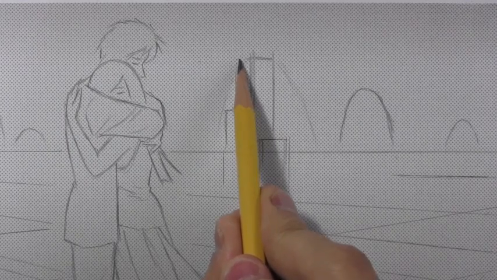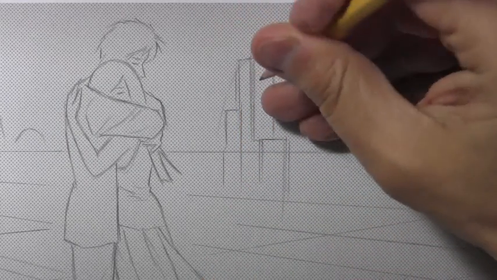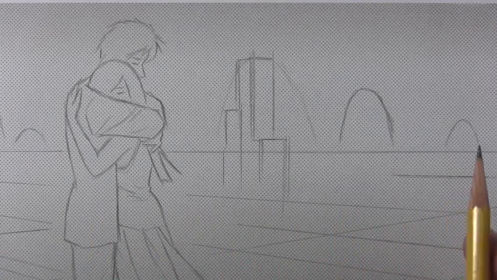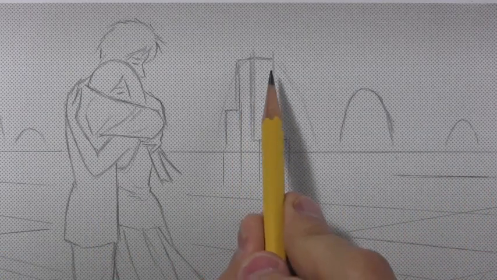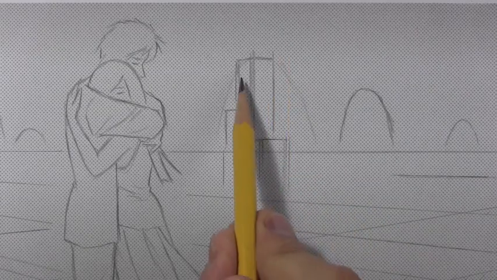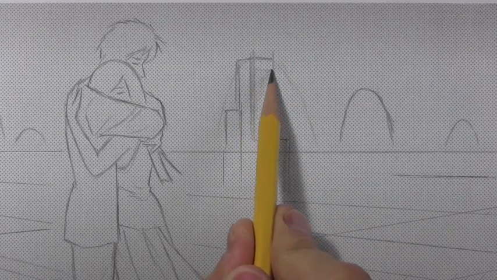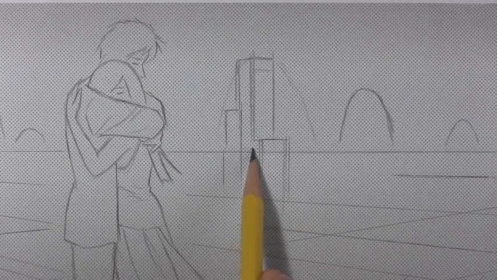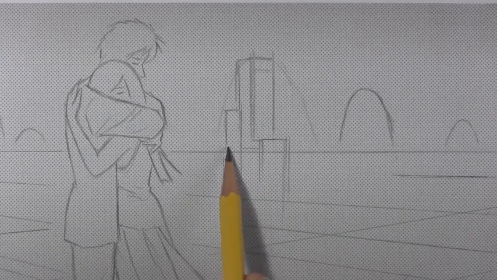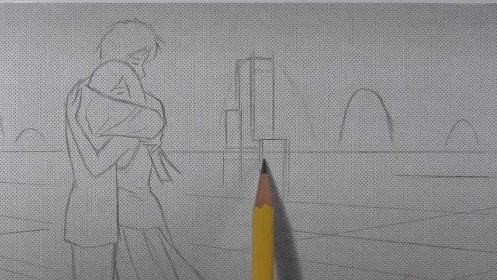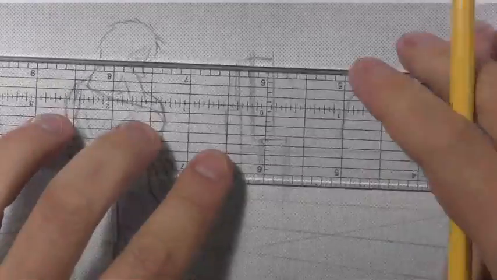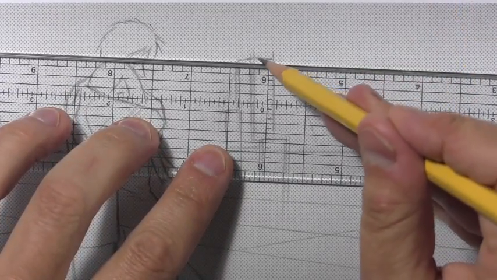Now, when you're doing buildings that are in the distance, like this one, and they're relatively near to this horizon line, the horizontal lines that you're drawing are very subtly angled, and especially as you get right down here, the horizontal lines on the building should really be pretty much horizontal themselves. And as you go up higher, because of the laws of two-point perspective, there's going to be just a little bit of a tilt.